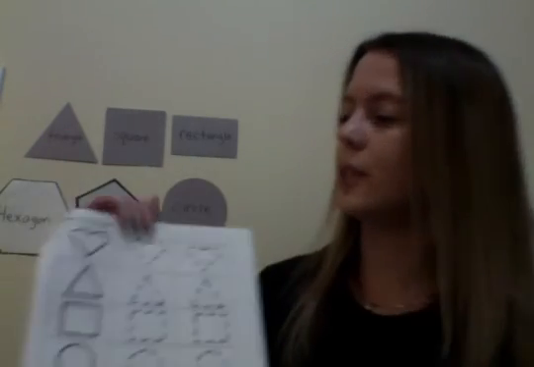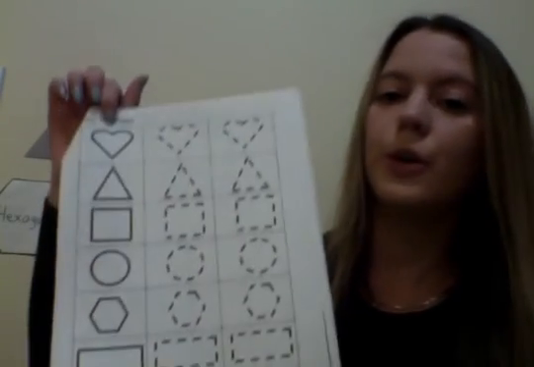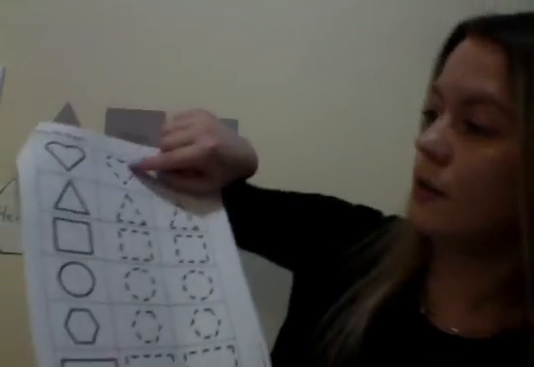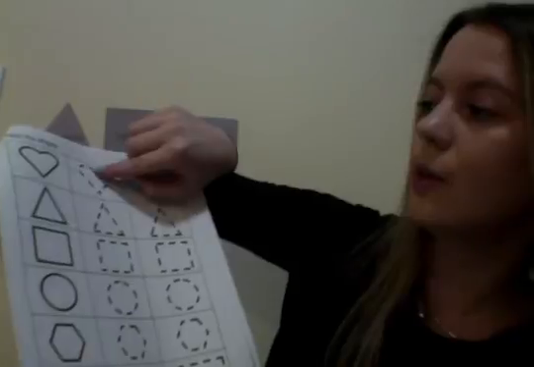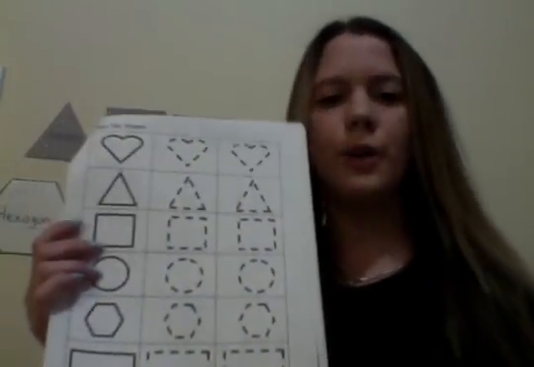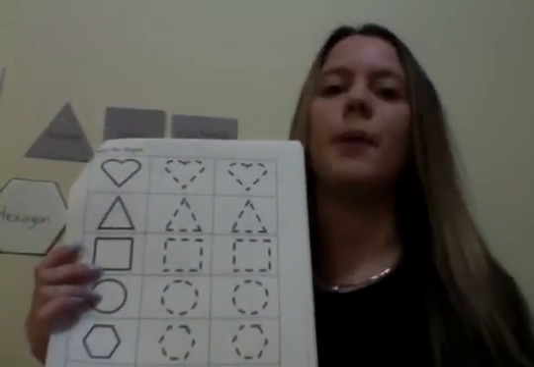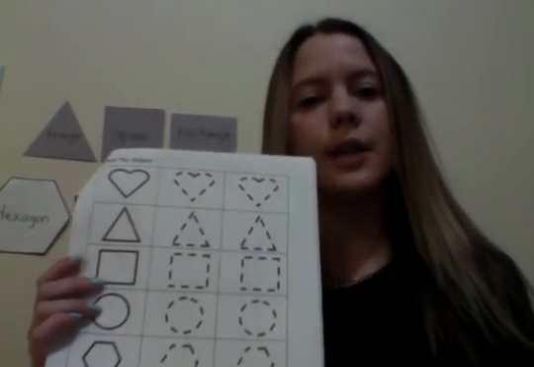On the first page, it says trace the shapes. So what you are going to do is you are going to trace each shape. Make sure that you go from one to the next and you connect them. But while you're doing it, I want you to think, what shape am I making? And how many sides and corners does it have?